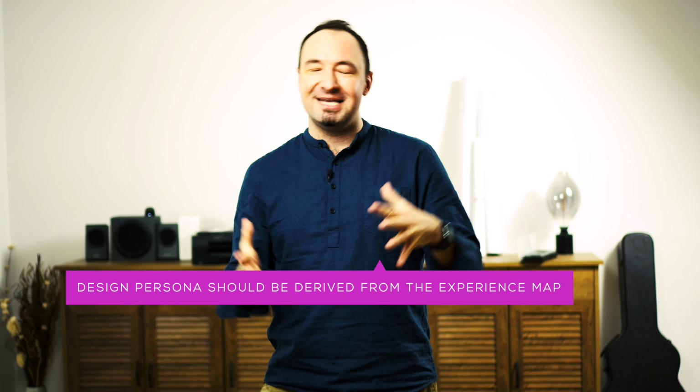So how do you actually create it? In order for us to actually create a design persona, I go back to, yes, you've guessed it, the experience map. And the way that I derive the personas is I sit down, take each one of the recipients or the people that I've talked to on the in-depth interviews, or I have some online questionnaires. I take each one of the respondents and I just assess.